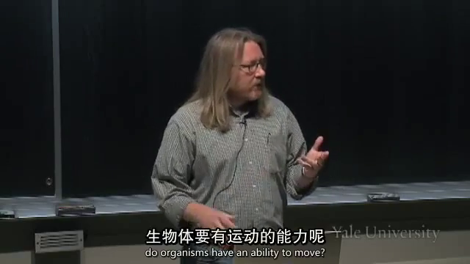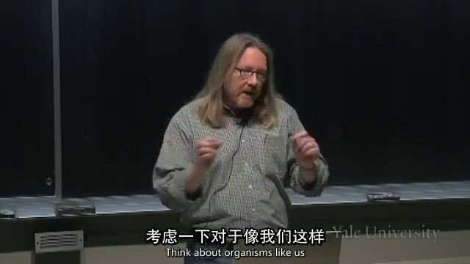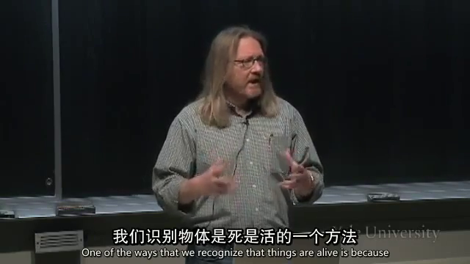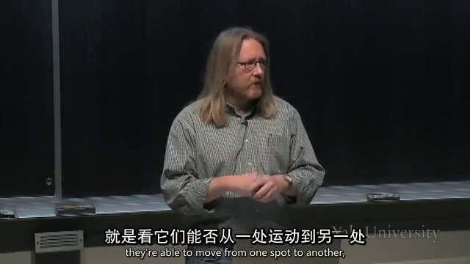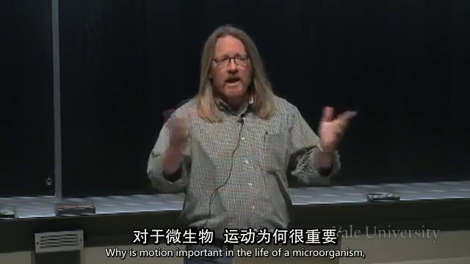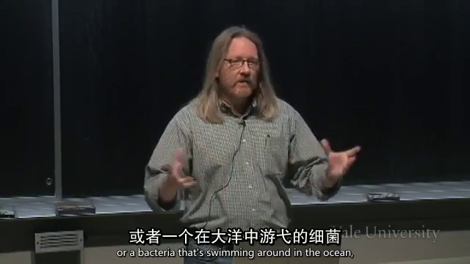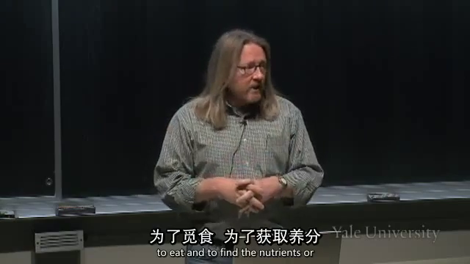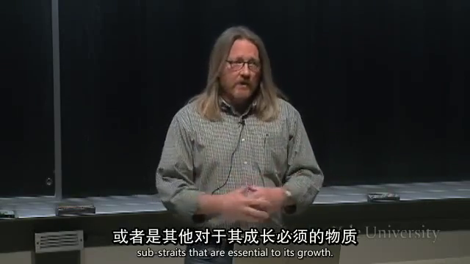So why, in general, do organisms have an ability to move? Think about organisms like us, or organisms like bacteria. It's one of the essential ingredients of life. One of the ways that we recognize that things are alive is because they're able to move from one spot to another. So why is motion so important? Why is motion important in the life of a microorganism, a protozoa or a bacteria that's swimming around in the ocean? Why should it move? Yeah. To find nutrients, to eat, right? To find the nutrients or substrates that are essential to its growth.